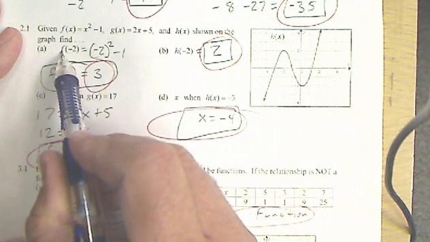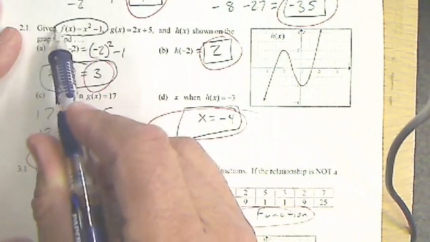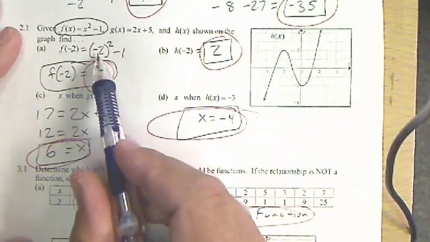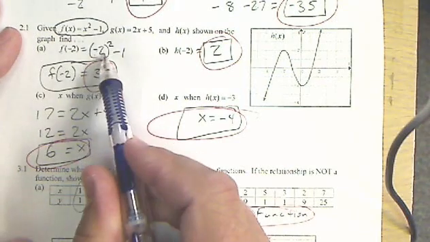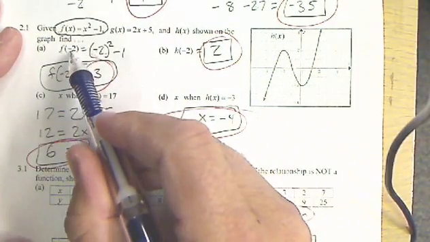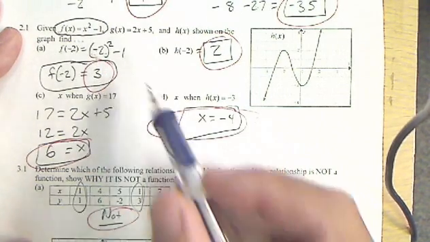Find f of negative 2. That means grab f, that's f. Plug in negative 2. So I have negative 2 squared. You have to use parentheses because you have to square the whole x. And the x is negative 2. So that's 4 minus 1 is 3.